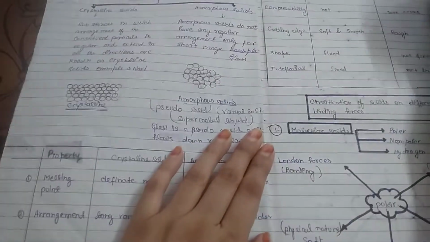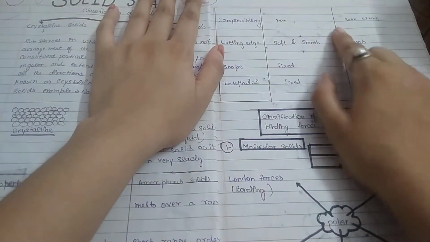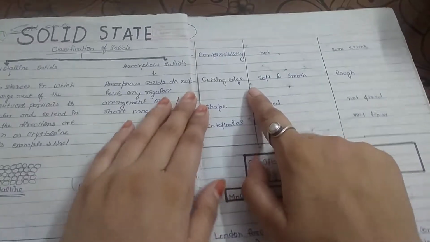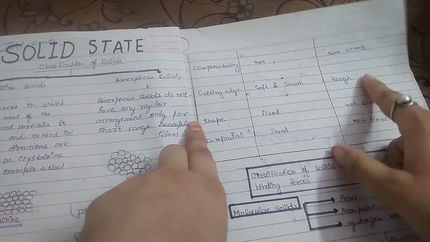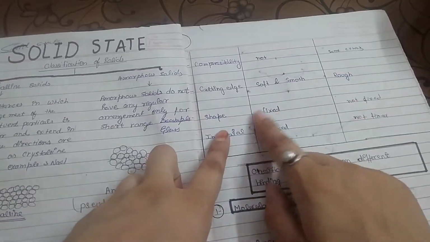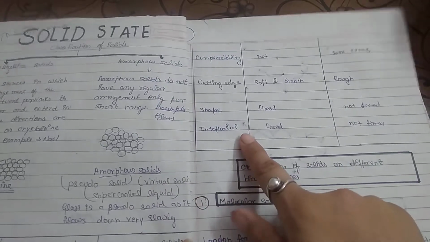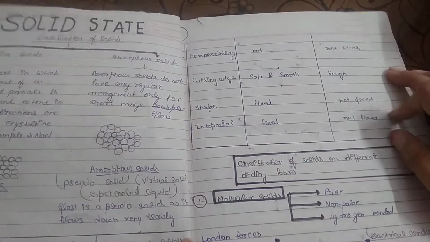Then compressibility: crystalline solid cannot be compressed, and amorphous solid is compressed to some extent. For cutting edge, crystalline gives a smooth cut and amorphous gives a rough cut, for example glass. For shape, crystalline has a fixed shape and amorphous has no fixed shape. For interfacial angle, crystalline has a fixed interfacial angle and amorphous is not fixed.